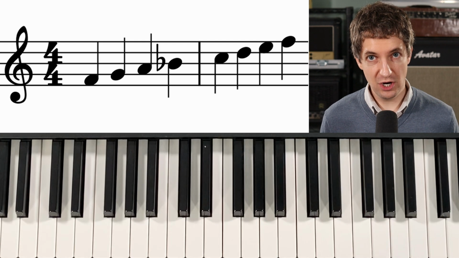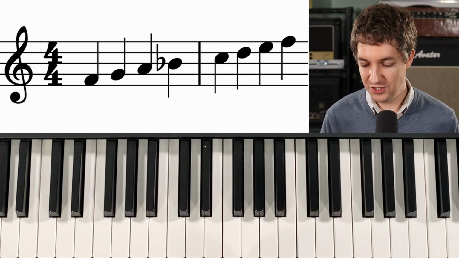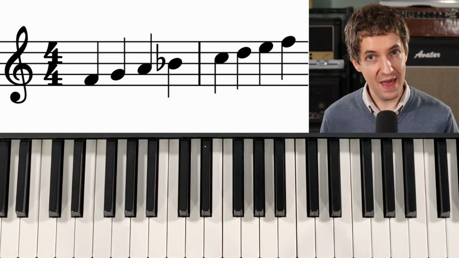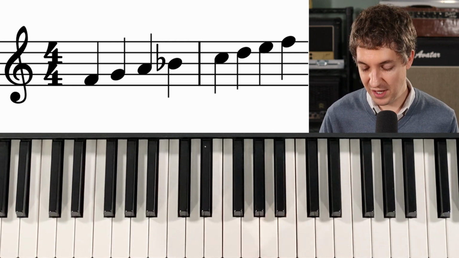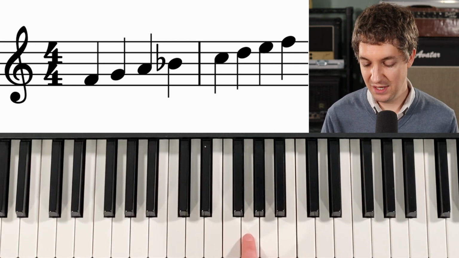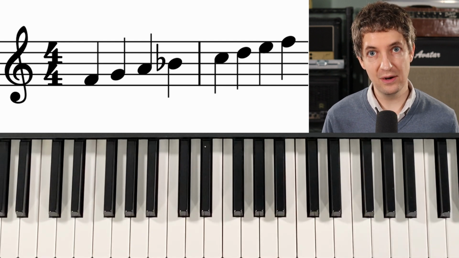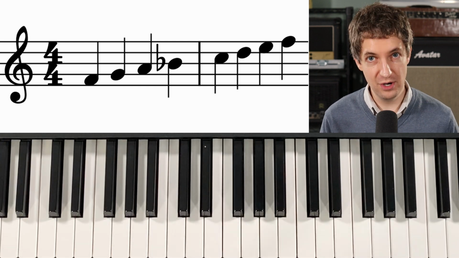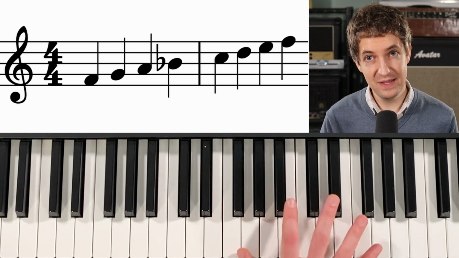Now why is that not A sharp? It's because we run into theoretical problems. This note is A sharp as well as B flat, but in the key of F, it must be a B flat. Because if we called it an A sharp, we get F, G, A sharp, C. So the problem there is that we have two notes with the letter name A, and we have no notes with the letter name B. And so we have to call that a B flat in this context.